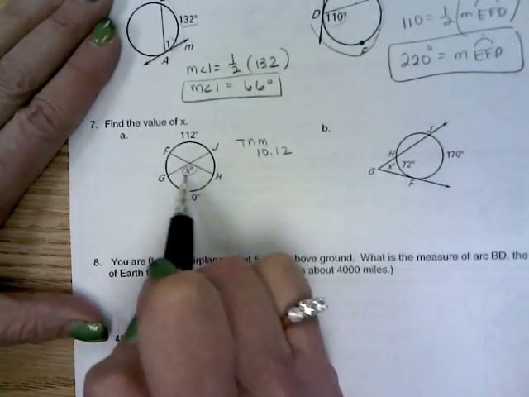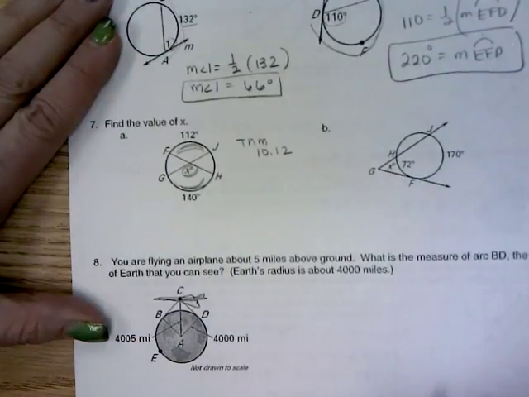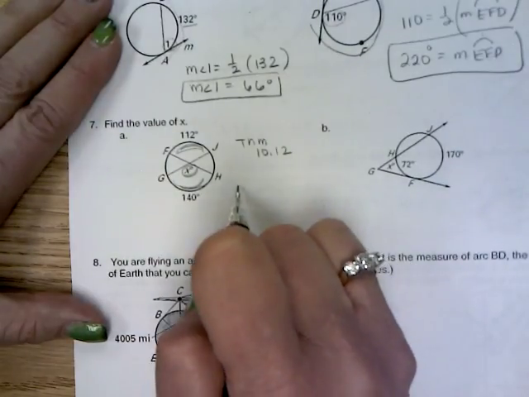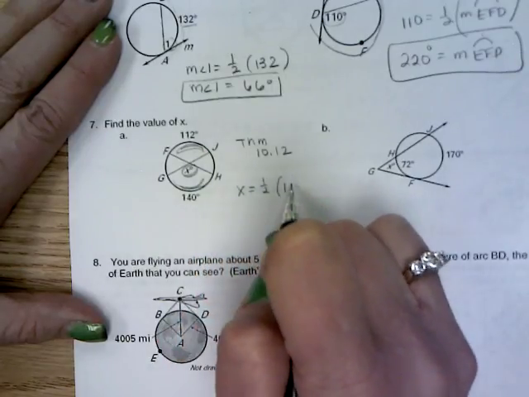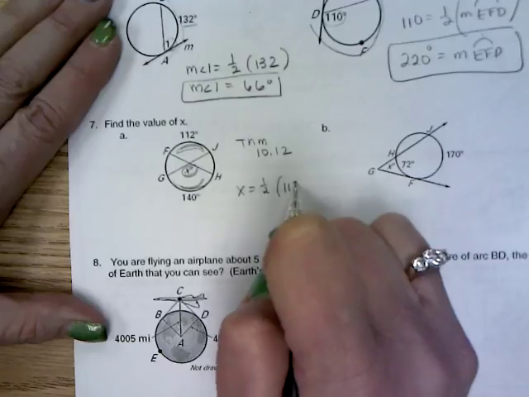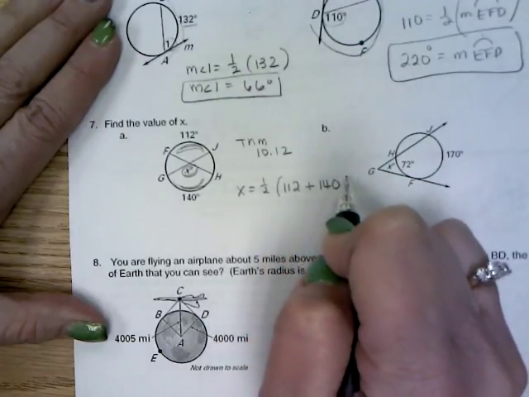So I'm looking for x. His vertical association is arc FJ and arc GH. So x equals 1/2 the measure of arc FJ plus the measure of arc GH.